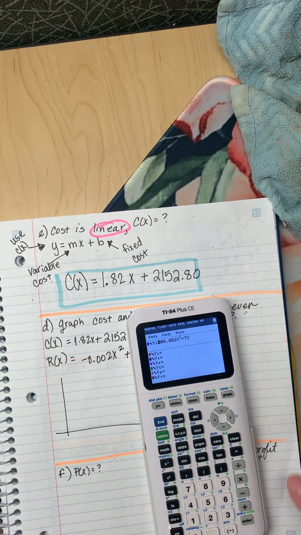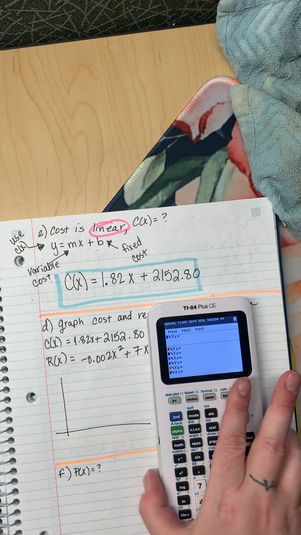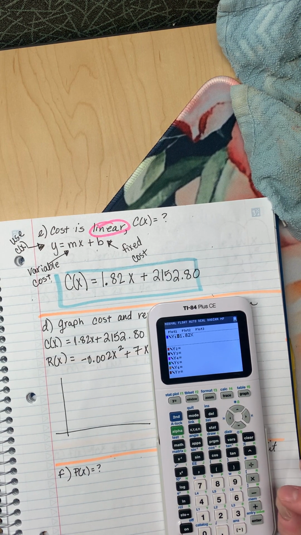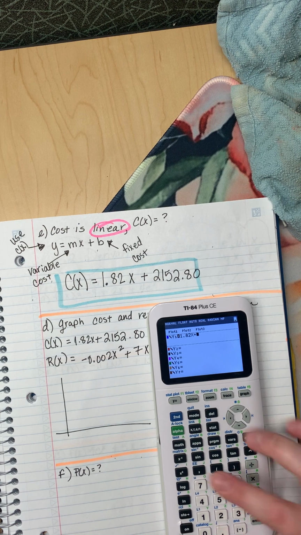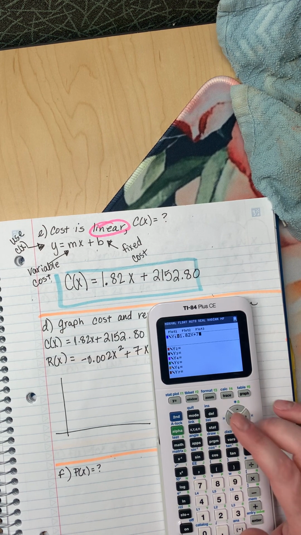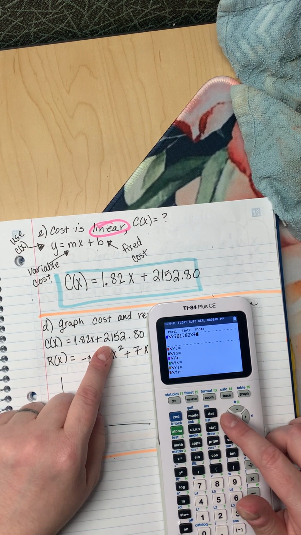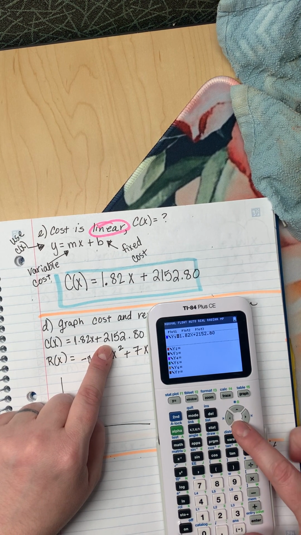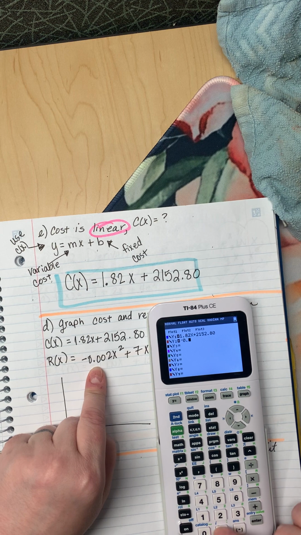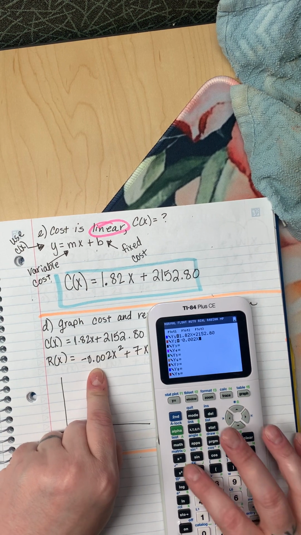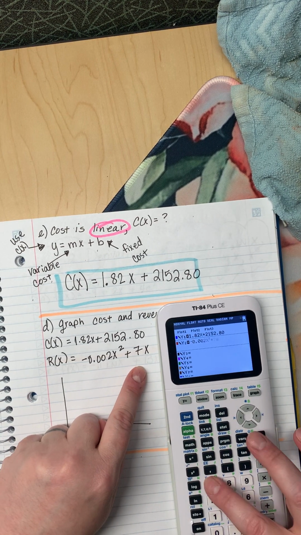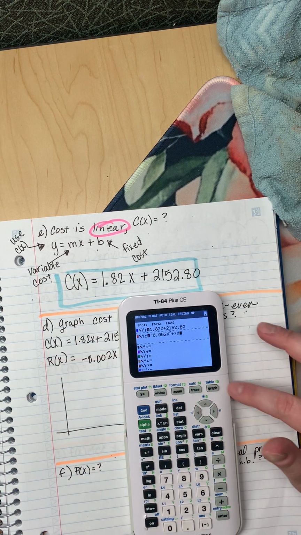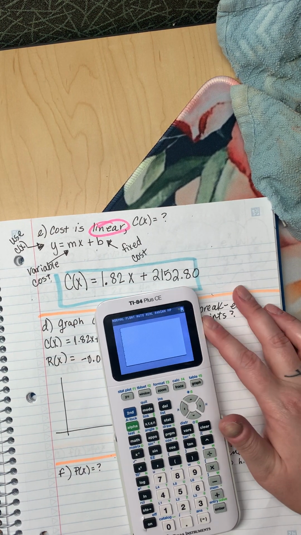Hopefully I can get my graph in order. So I'm going to put in 1.82x plus 2152.80. Then on the next one, negative 0.002 x squared plus 7x. Okay. Then I'm going to graph it. It's probably not going to work. Yep, it didn't. Okay.